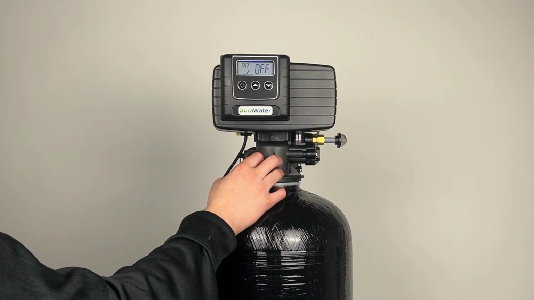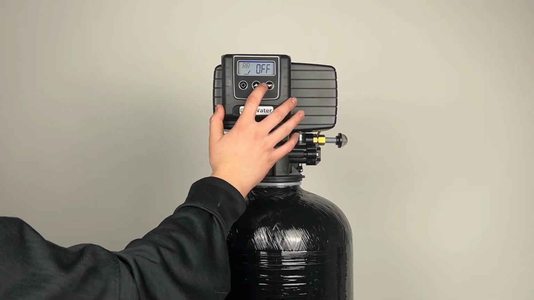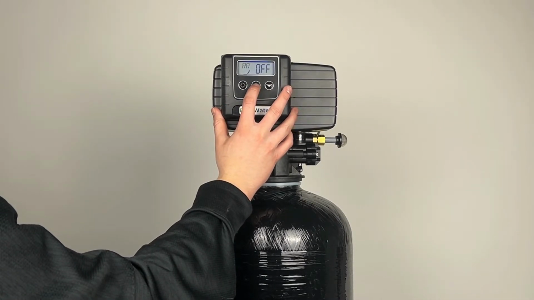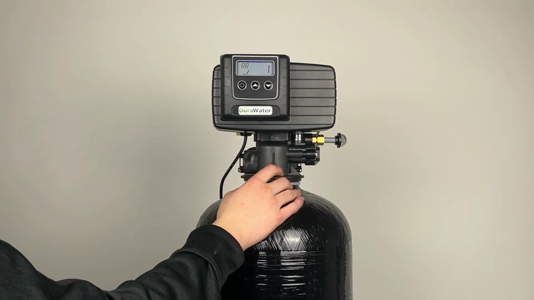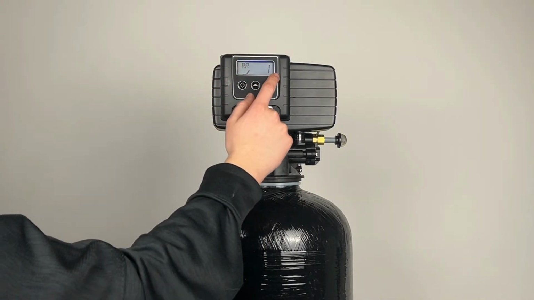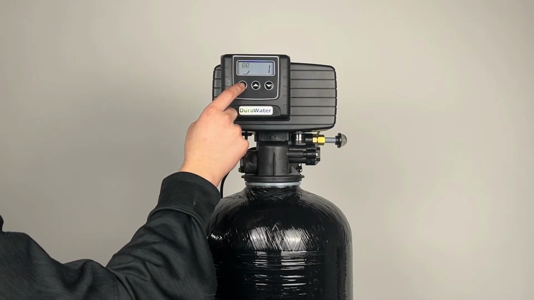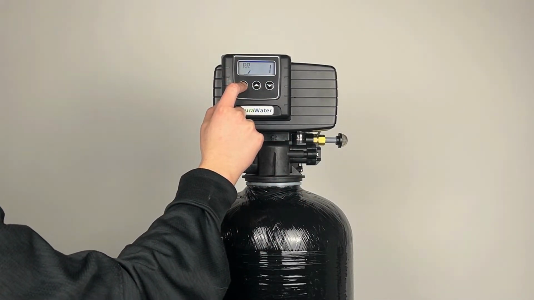Now this RR setting comes default set off. We actually want to move this up with the up arrow until it says 1. Once you see RR 1 on your screen, advance to the next setting by tapping the cycle button.